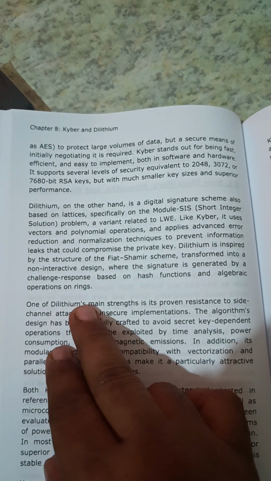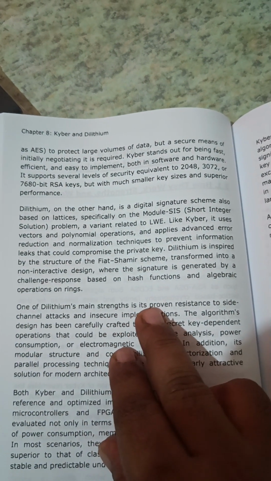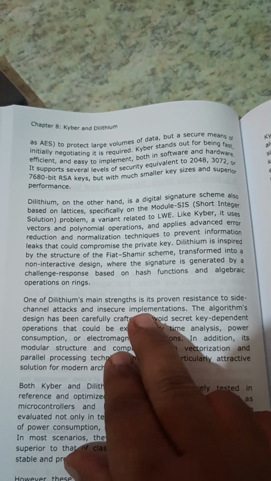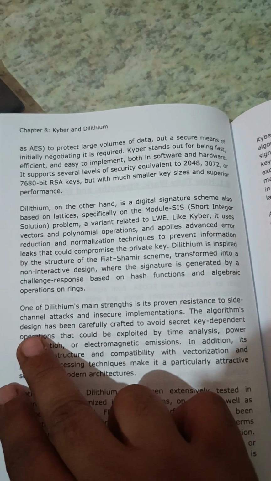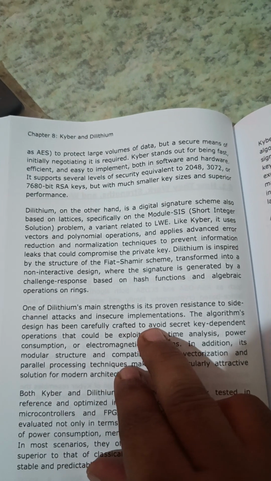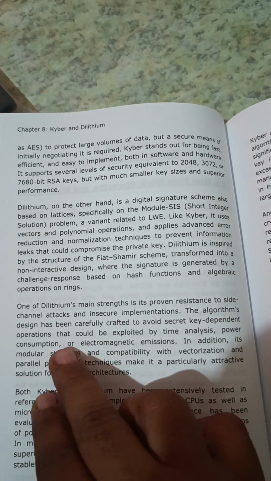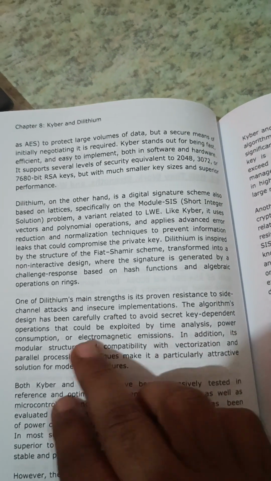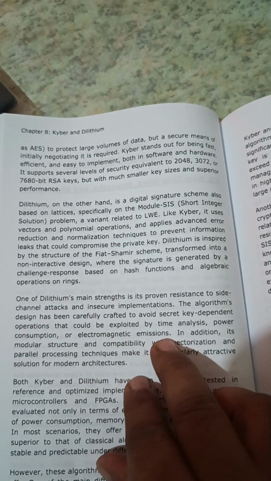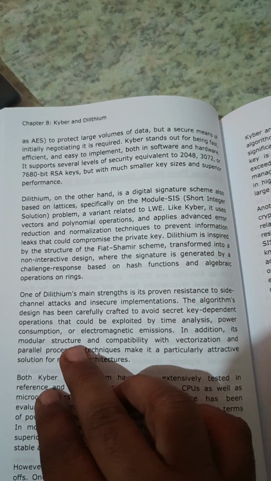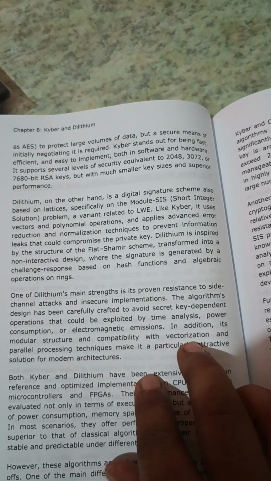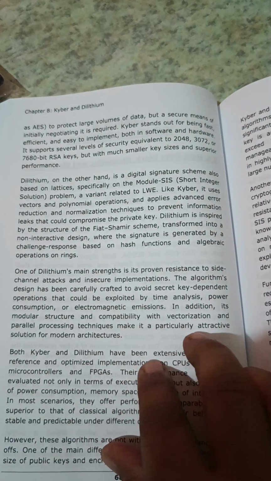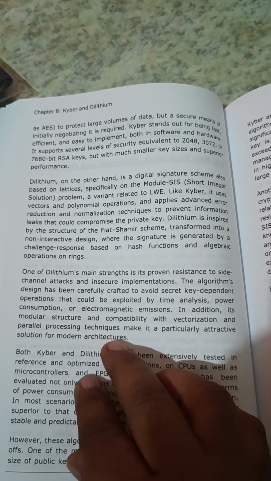One of Dilithium's main strengths is its proven resistance to side-channel attacks and insecure implementations. The algorithm's design has been carefully crafted to avoid secret-key-dependent operations that could be exploited by timing analysis, power consumption, or electromagnetic emissions. In addition, its modular structure and compatibility with vectorization and parallel processing techniques make it a particularly attractive solution for modern architectures.